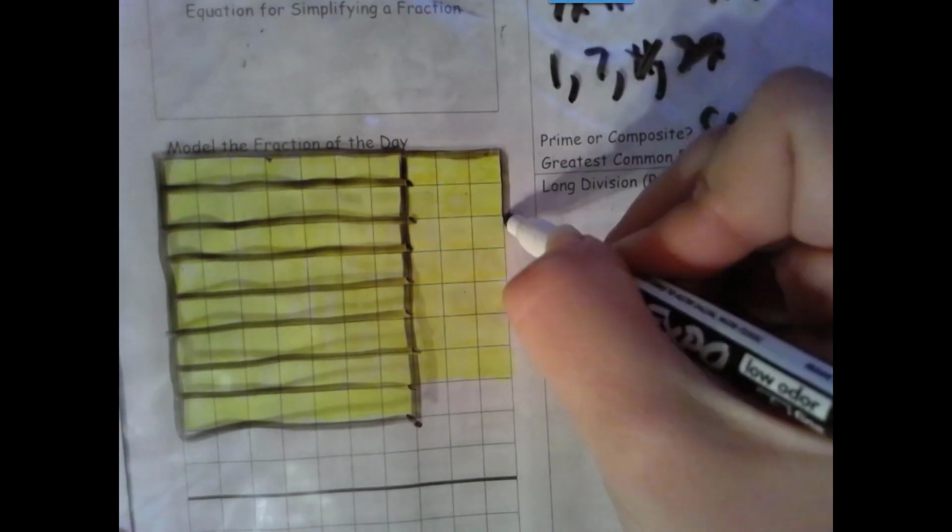I could do 6 plus 1, 2 plus 5 plus 2, and 1 plus 6. Okay, so I'm going to do that all the way down.